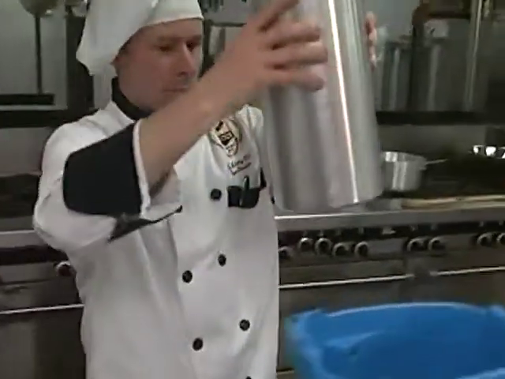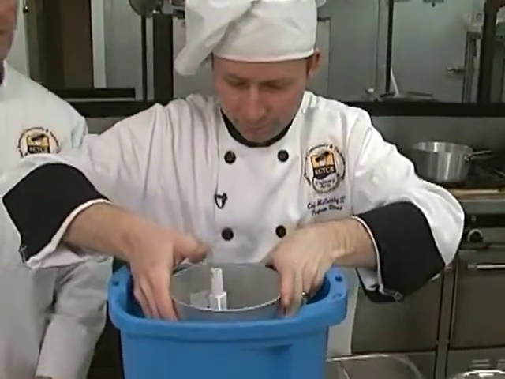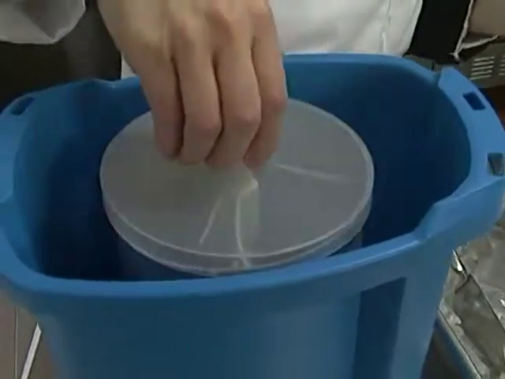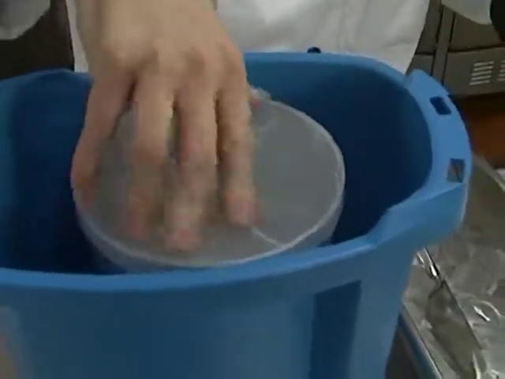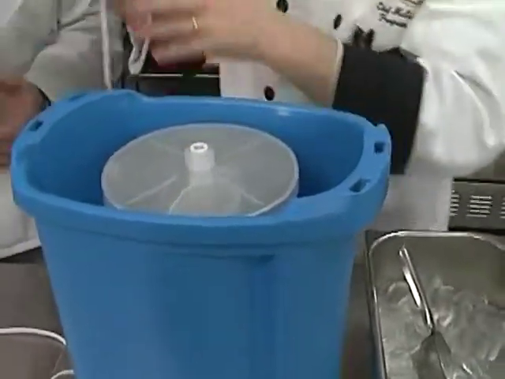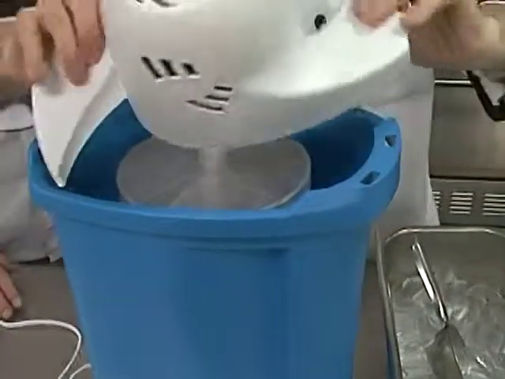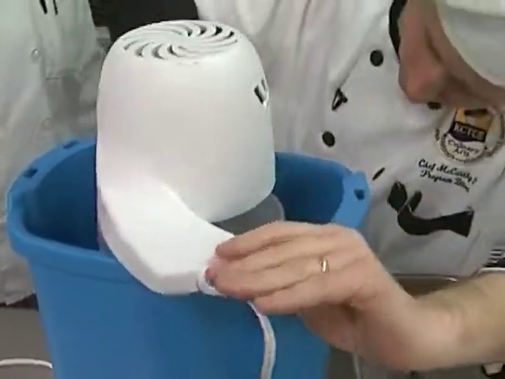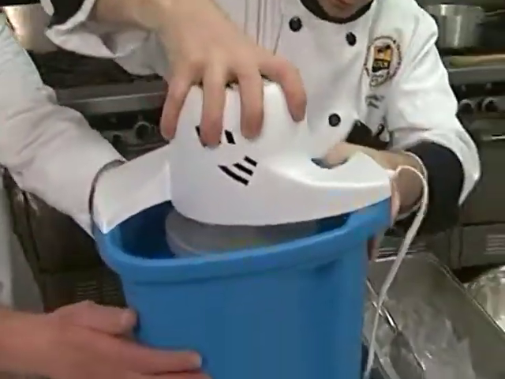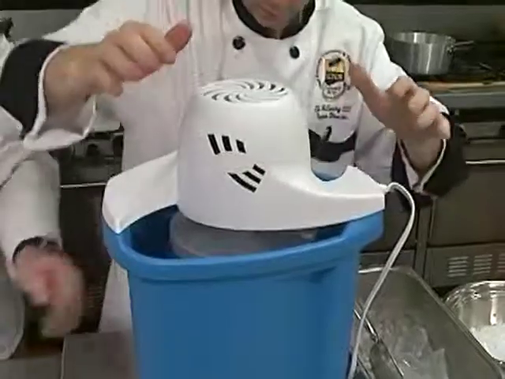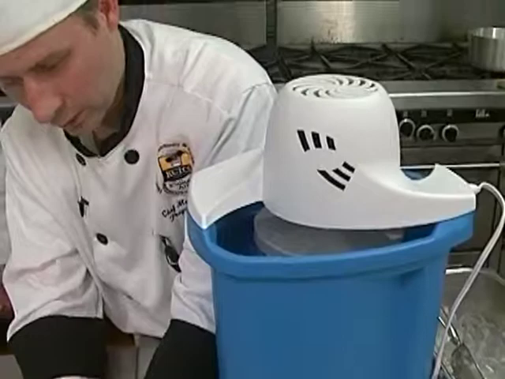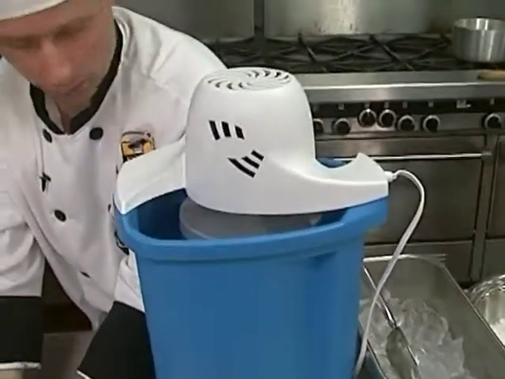Okay. I'm going to set this right down in here. All right. And we'll put this on. All right, and we want to make sure it moves around very easily. Okay. I'll put the motor on there. And you'll find it a lot easier if you do this first. And then I'm just going to test it to make sure it's going to turn. This one doesn't have an on-off switch, so I'm just going to see if it turns.